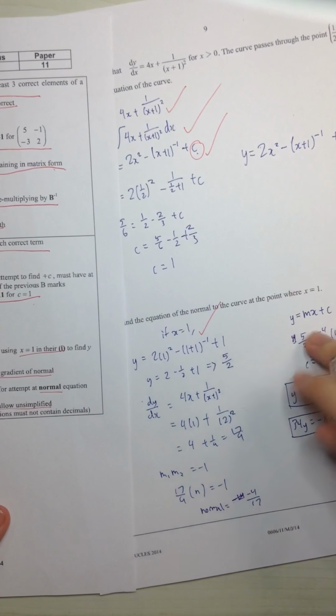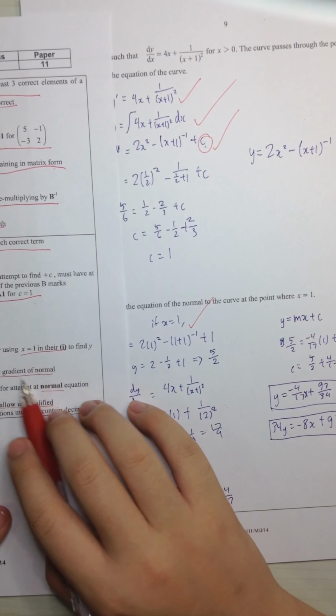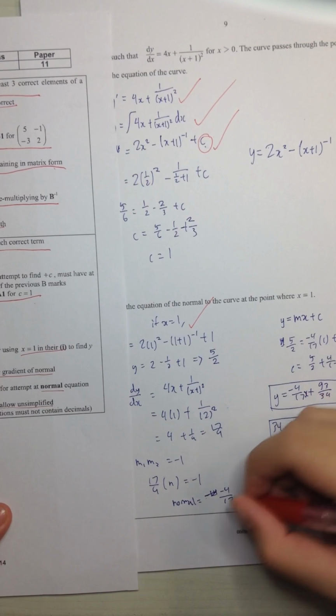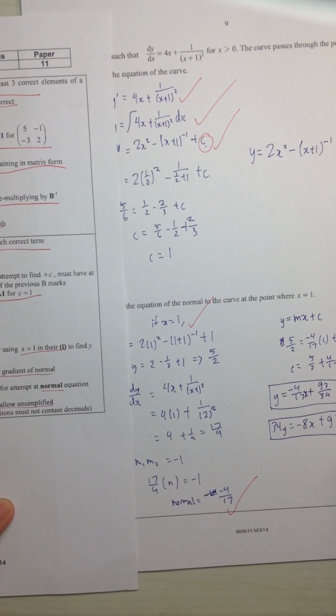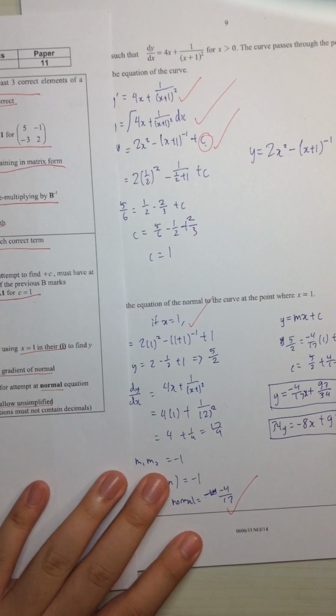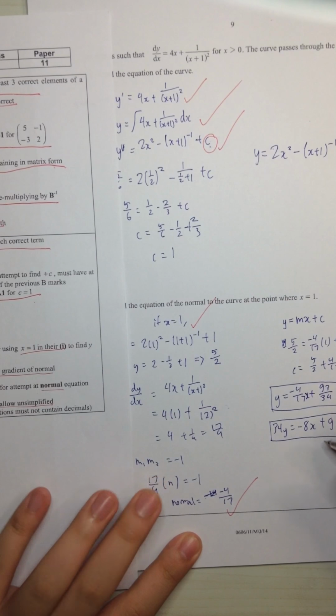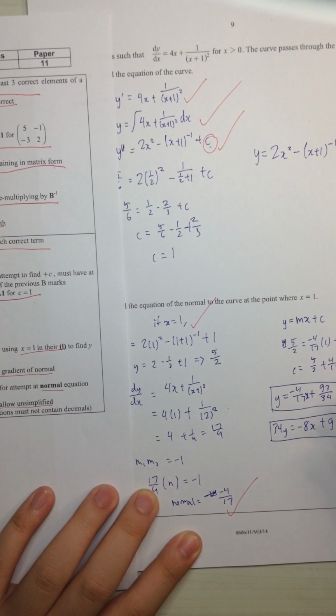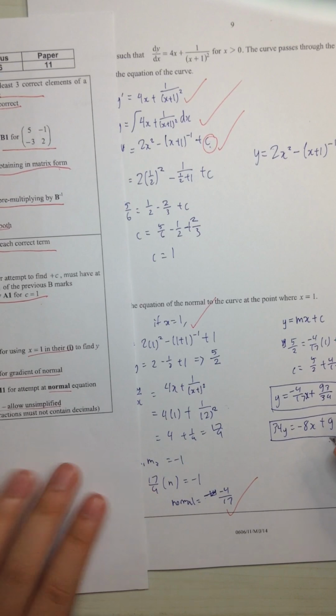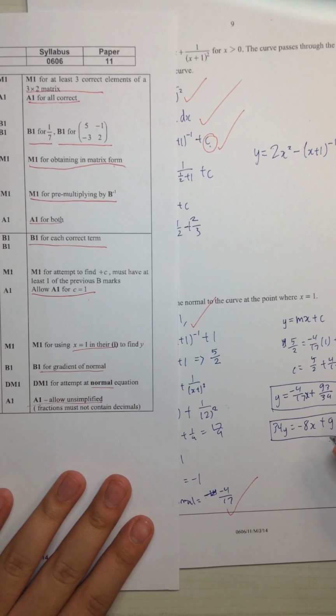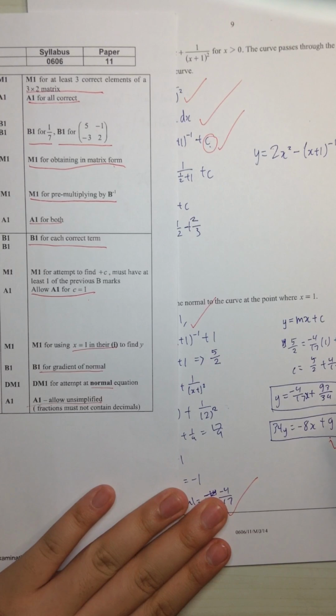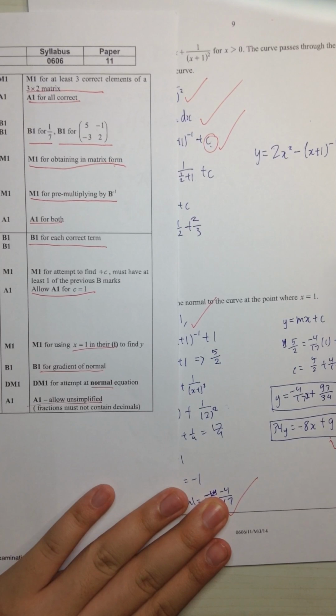For part 2, we get a mark for using x equals 1 in our part 1, so it's correct. Another mark for the gradient of the normal, which is this one. And another mark for attempting to find the normal equation. And the final mark is for allowing unsimplified fractions, which must not contain decimals. So this is allowed, so it's a total of 4 marks and 4 marks.